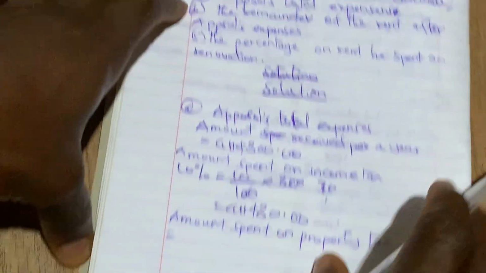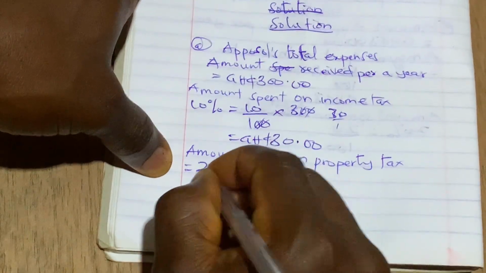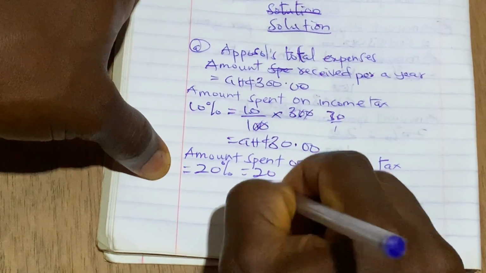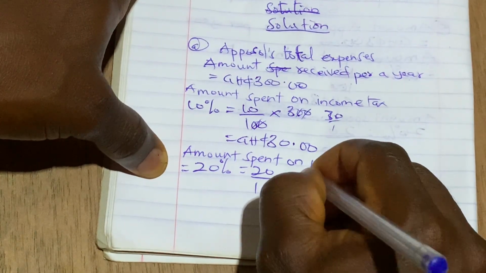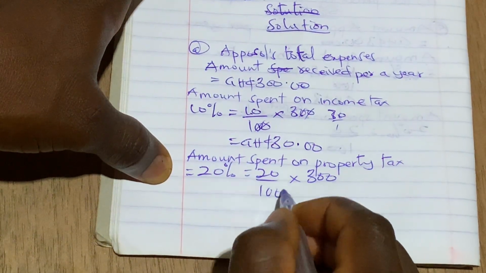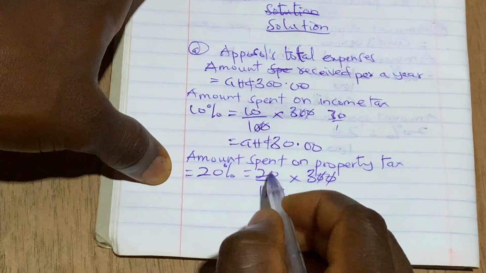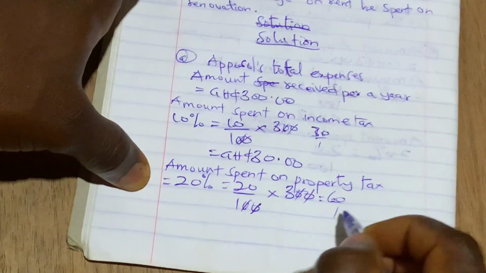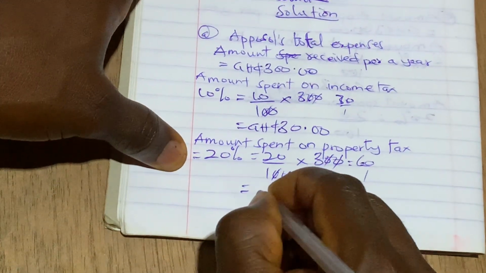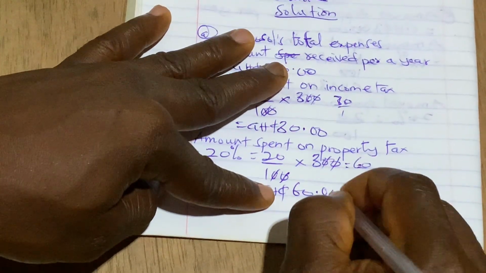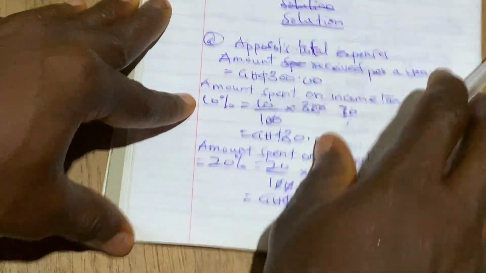So 20%, as you know already, is 20 out of 100 of the total amount received from the rent. So just cancel the zeros. 20 times 3 is equal to 60, divided by 1, 60 over 1. So 60 Ghana cedis.